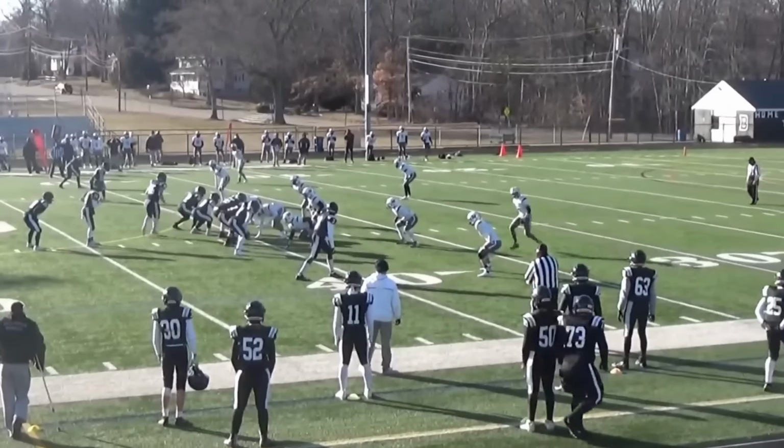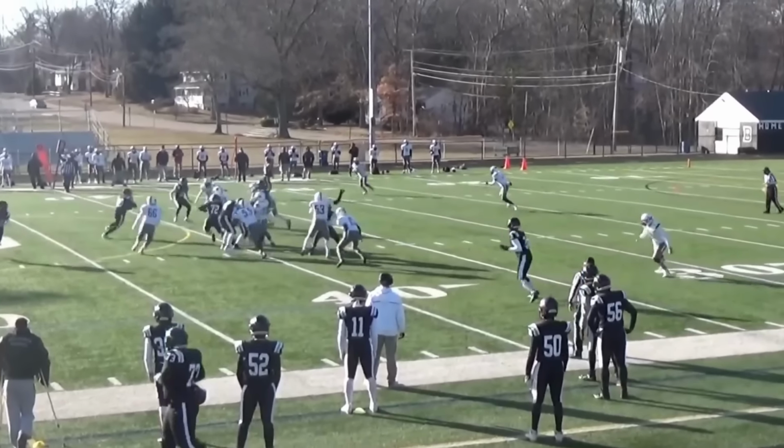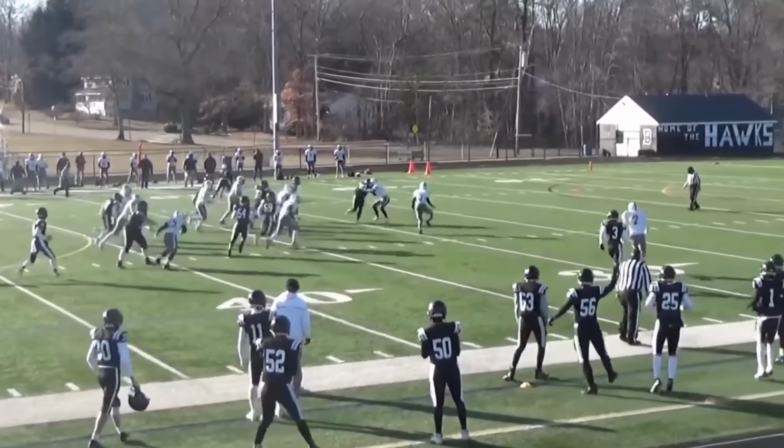Now, there's 2 ways that the offense can move the football. They can either run the football or they can throw the football through the air. Running the football is obviously more safe because it's a simple handoff from the quarterback to the running back, and then he's going to try to gain as many yards as he possibly can.